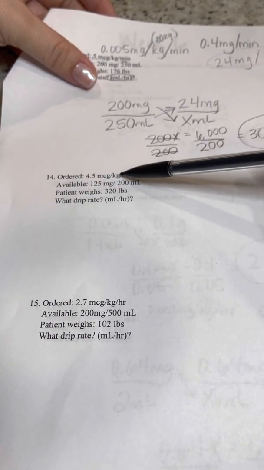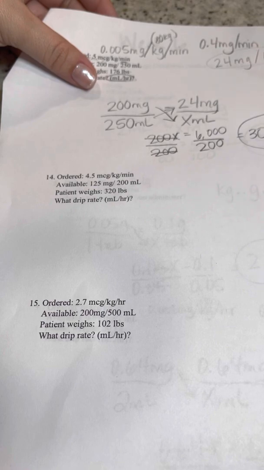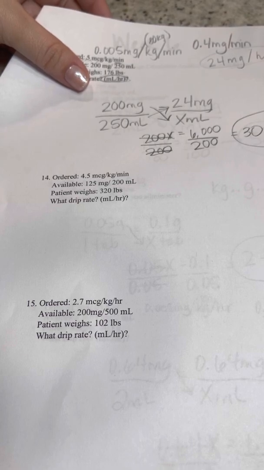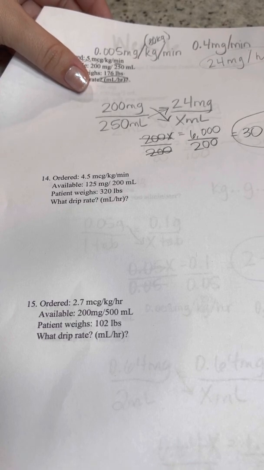Our order is 4.5 micrograms per kilogram per minute. Available, we have 125 milligrams in 200 mLs. Our patient weighs 320 pounds. And how many mLs per hour are we going to run this medication?